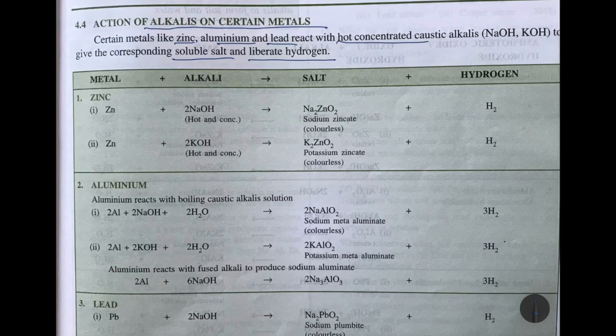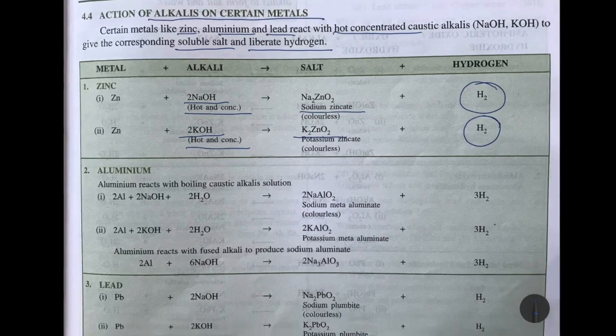So zinc reacts with hot and concentrated sodium hydroxide or hot and concentrated potassium hydroxide to form sodium zincate, which is colorless, and liberates hydrogen with effervescence, and it burns with a pop sound. Or if it is potassium hydroxide, then potassium zincate is formed with the liberation of hydrogen.